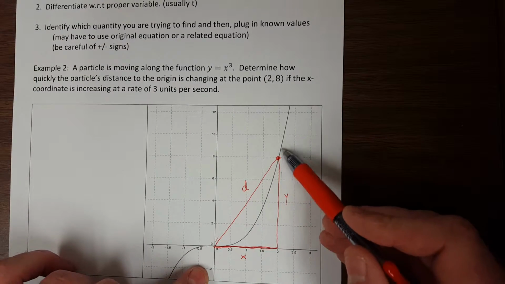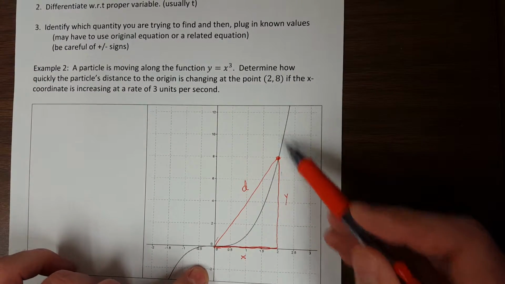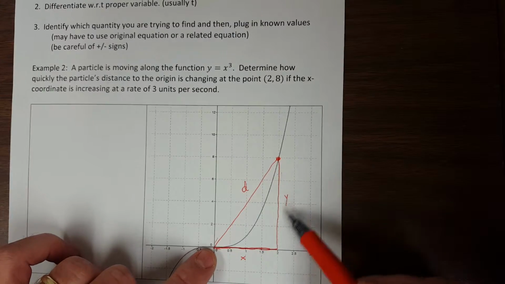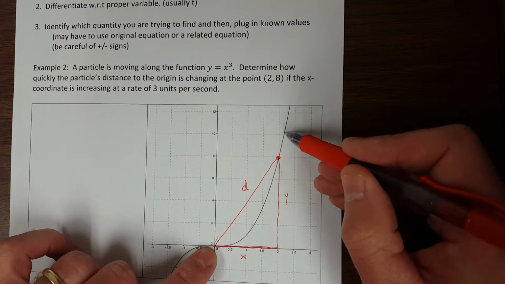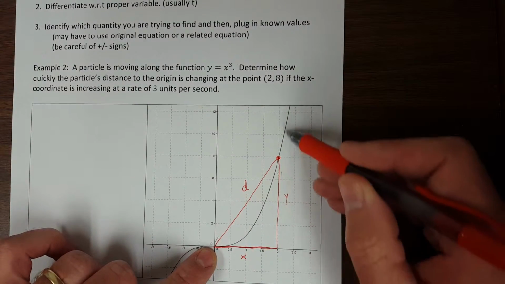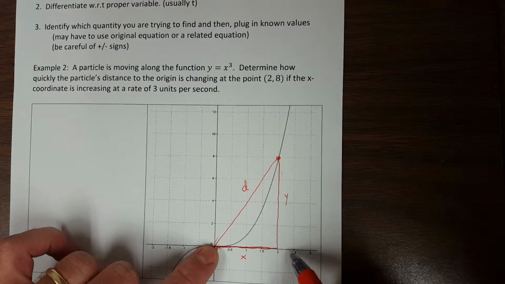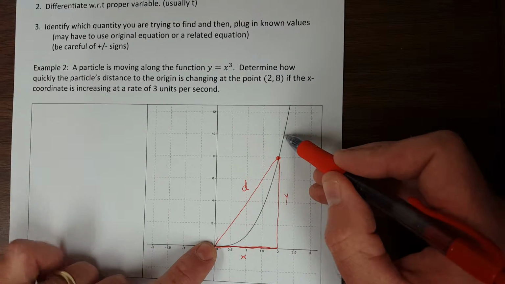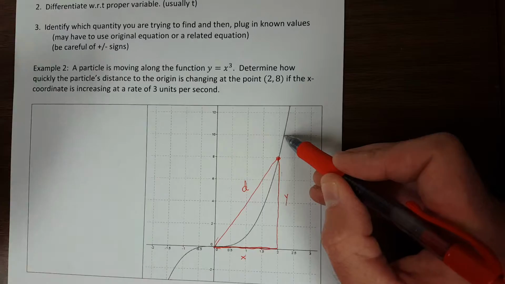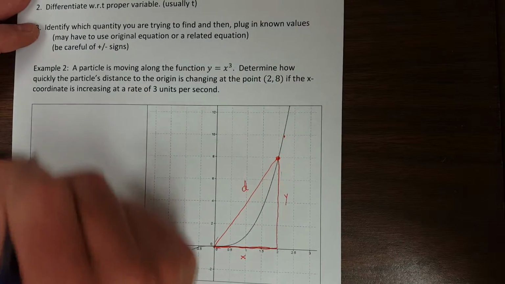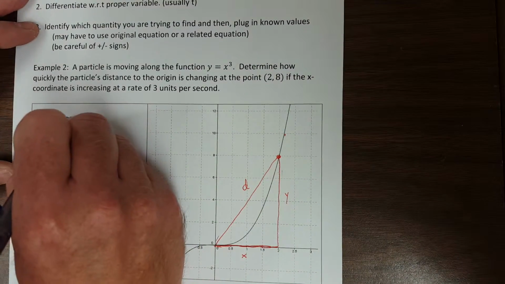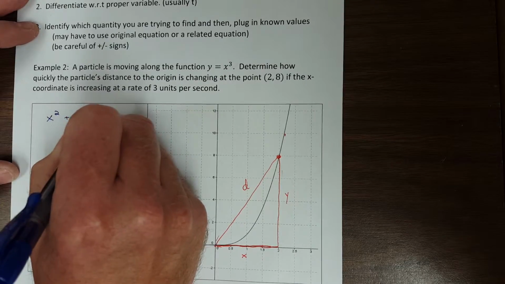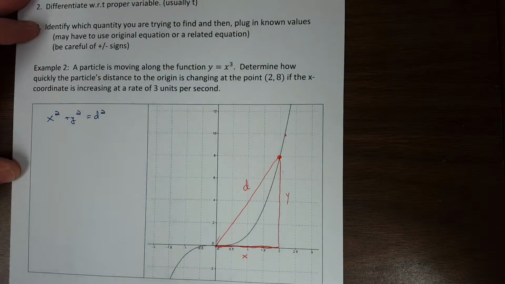As this slides up, I see this triangle, all three sides change. As this moves up, the y value gets bigger, the x value gets bigger, and that distance d also gets bigger. So as I write this out here, I have the Pythagorean theorem.